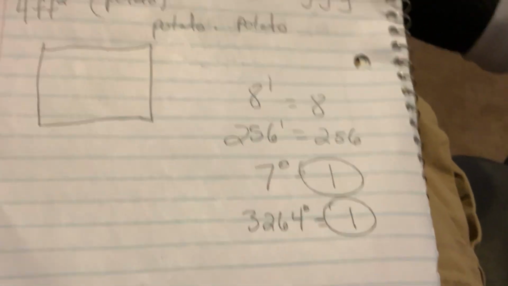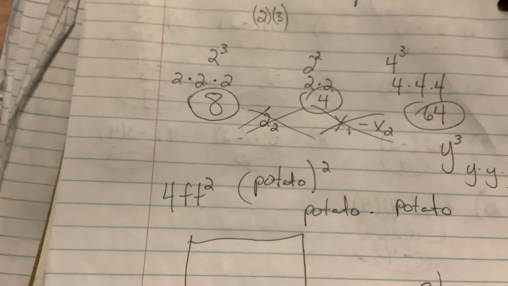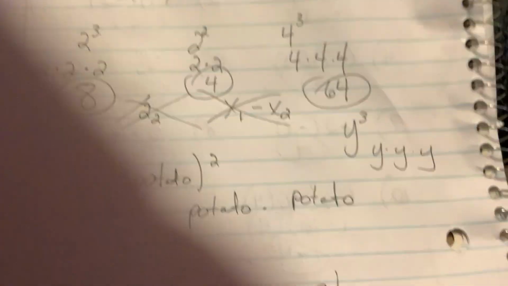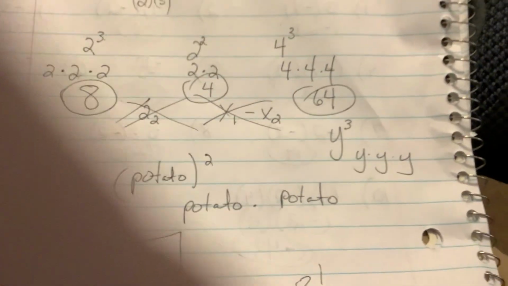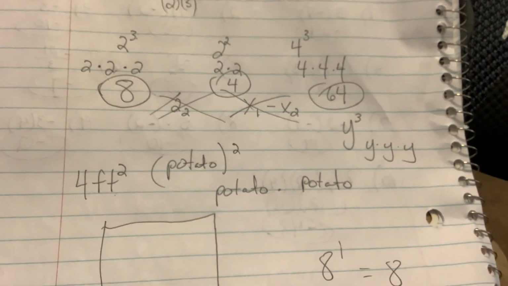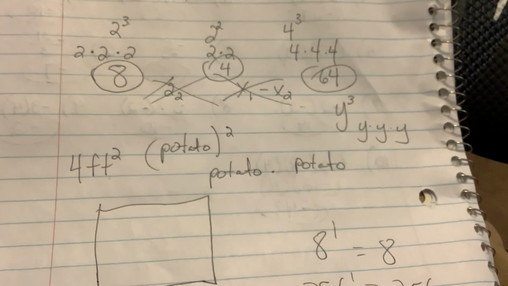Now, so those are how you work an exponent. You just take the number and you multiply it times that many times itself, okay? And so those problems, you'll get a little practice with them, multiplying and getting those answers.